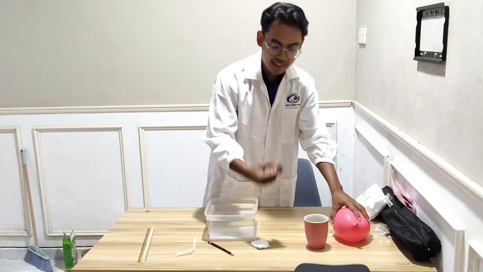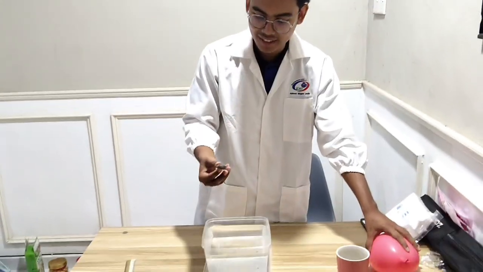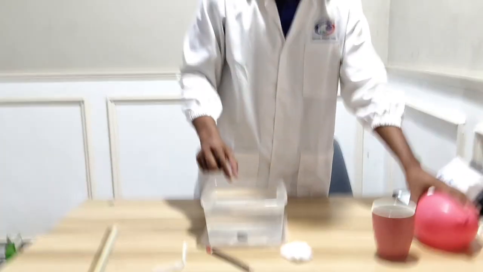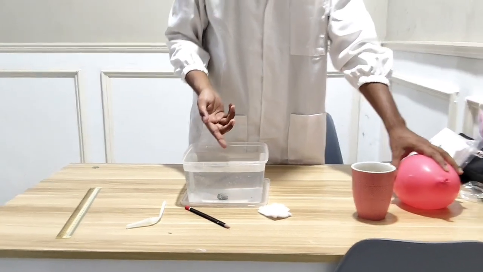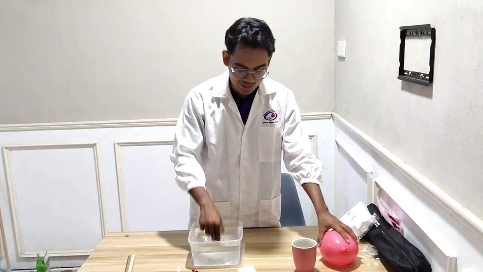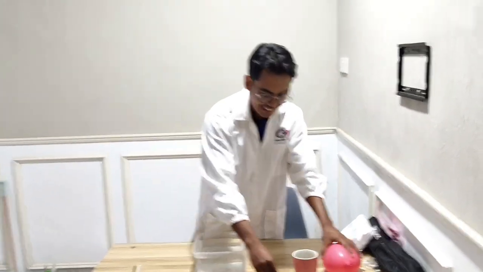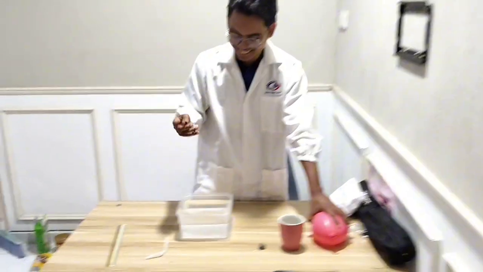So the third one is a stone. Remember to pick a clean stone and wash it before you use it in the experiment so that cleanliness will be ensured. So we will put the stone into the water. As you guys can see, the stone is a non-floating object. Good.